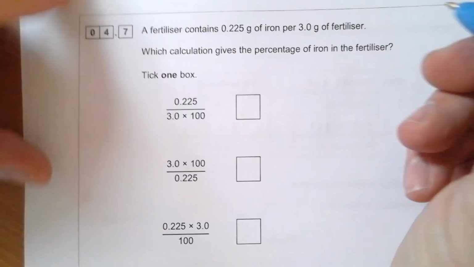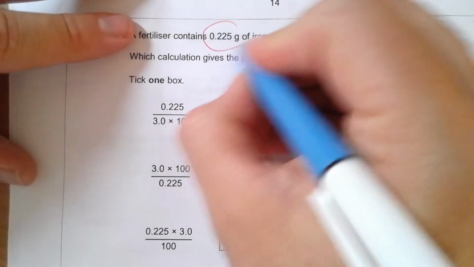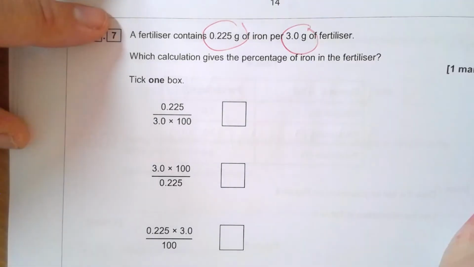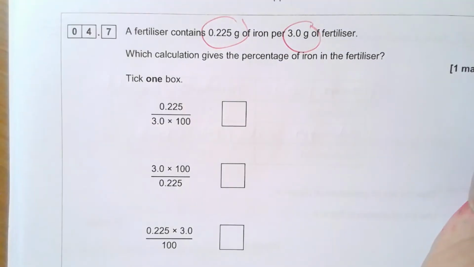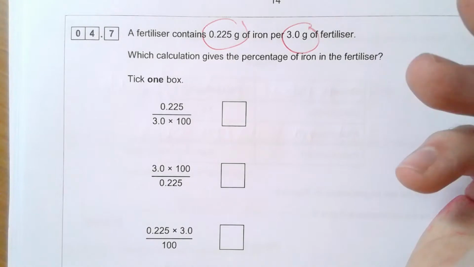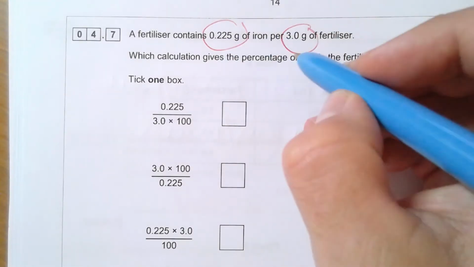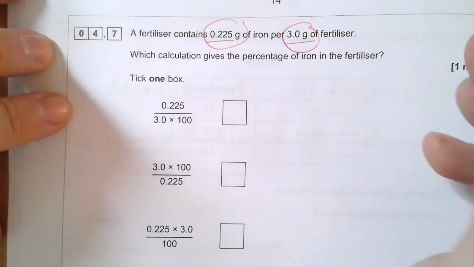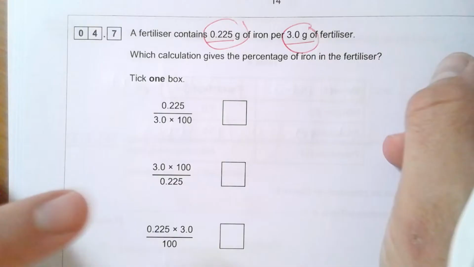Next, it's telling us that this fertilizer has 0.225 grams of iron in every 3 grams of fertilizer, and it's trying to get us to work out what the percentage is, or show you which calculation it is. So it's always going to be the little number divided by the big number times 100. So here's our smaller number, here's our larger number, so we'll divide that by that times by 100.